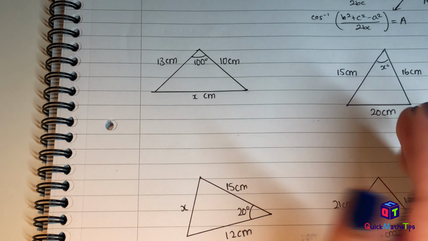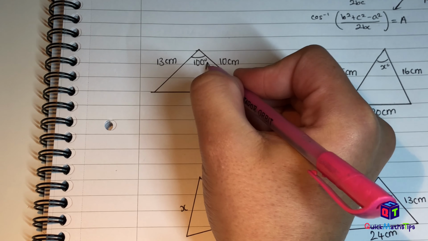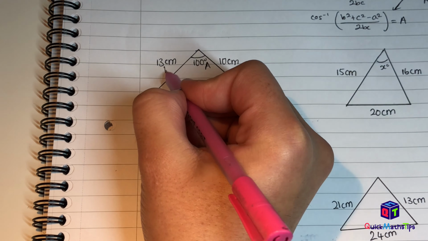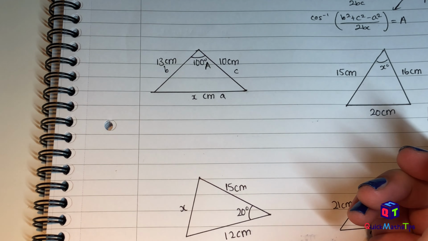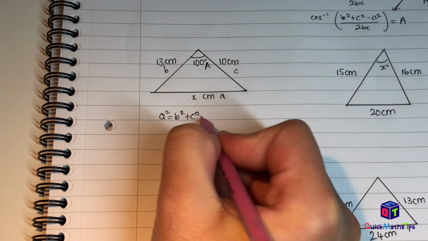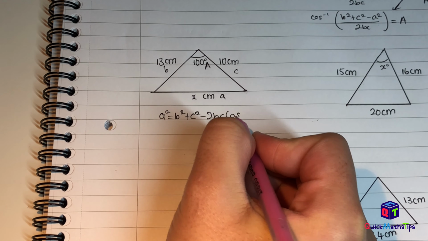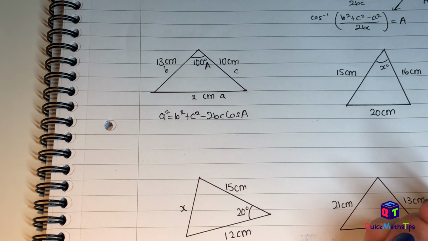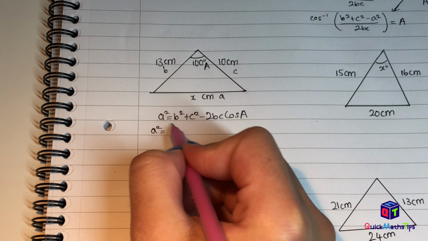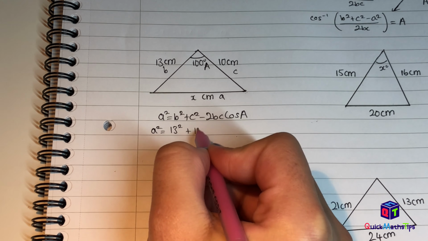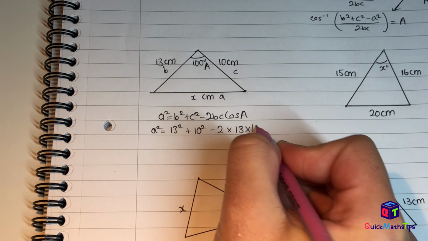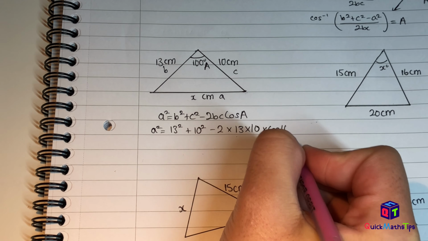So I'm going to label this triangle first. The angle that they've given me I'm going to label as A. The side directly opposite is going to be lowercase a, and the other two sides will be b and c. Now I'll write down my formula: a squared is equal to b squared plus c squared minus 2bc cosine A. And I'm going to substitute my values into the equation. So a squared is equal to 13 squared plus 10 squared minus 2 multiplied by 13 multiplied by 10 multiplied by cosine 100.